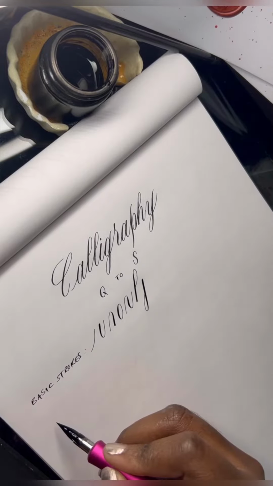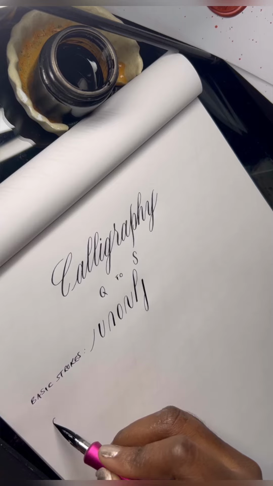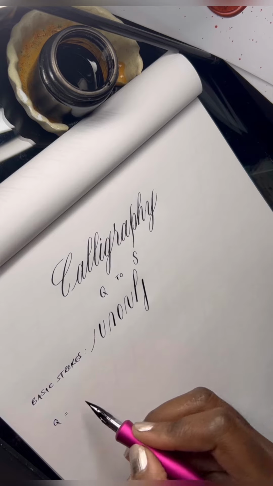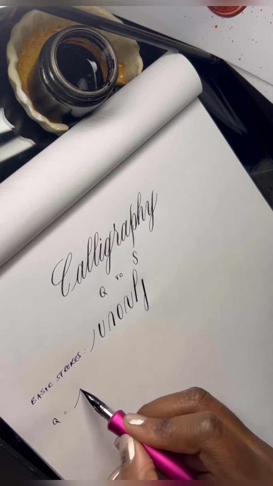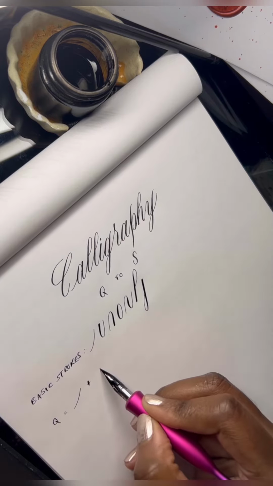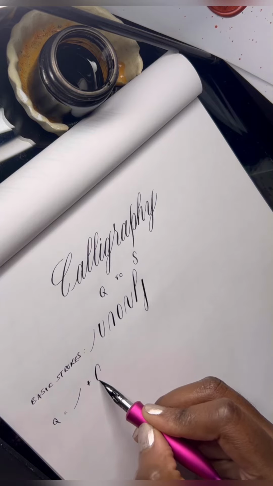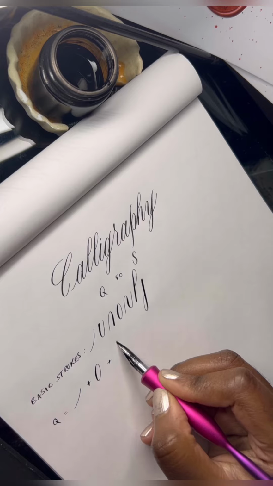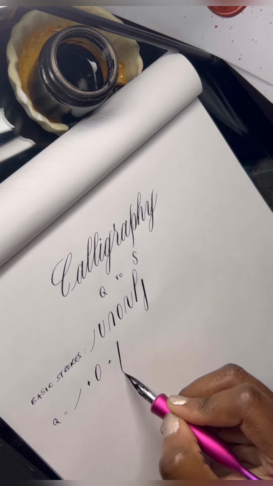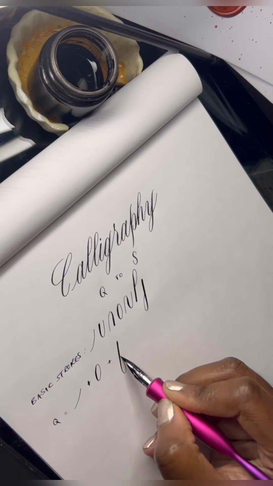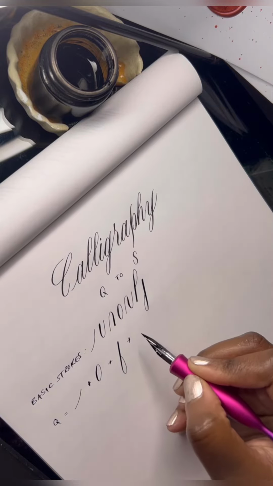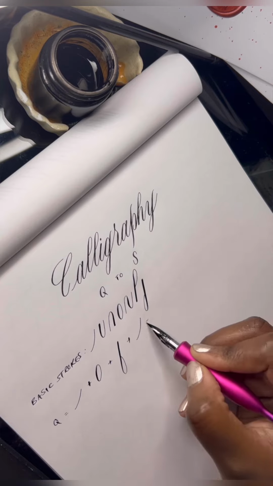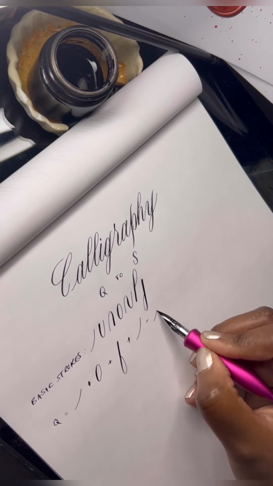First up, we've got the letter Q. Here we start with our entry stroke, accompanied by the oval. Then we have what I call the backwards descender. So instead of the curve being on the left, it's on the right. And then we finish it with an exit stroke. And let's bring it together for the letter Q.